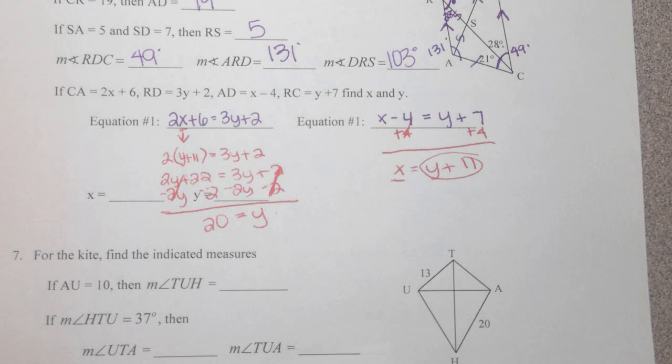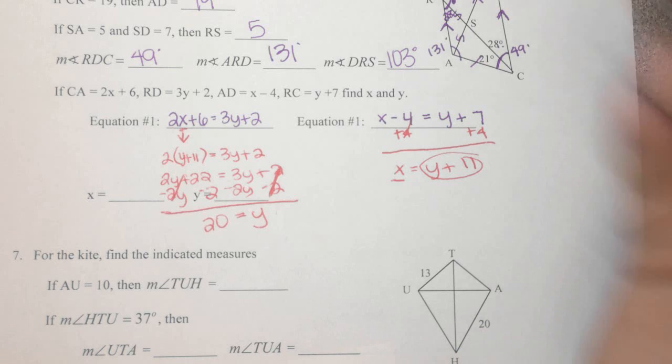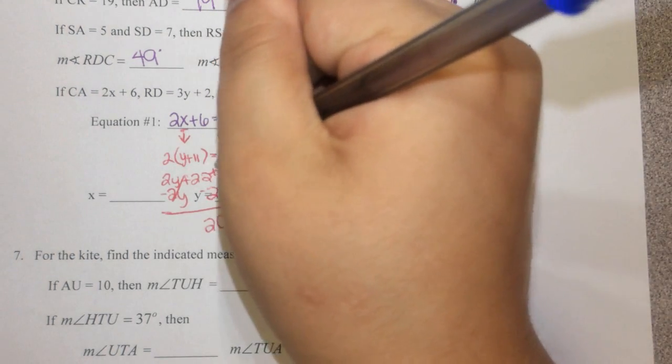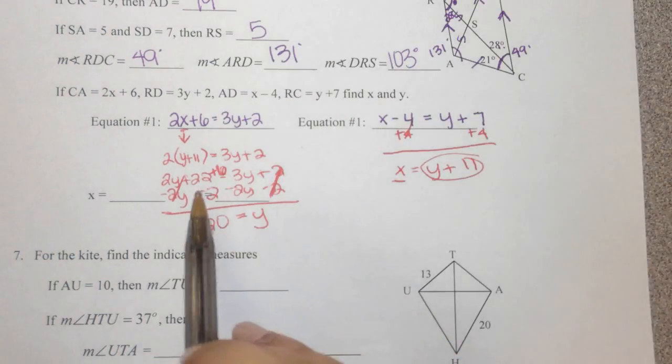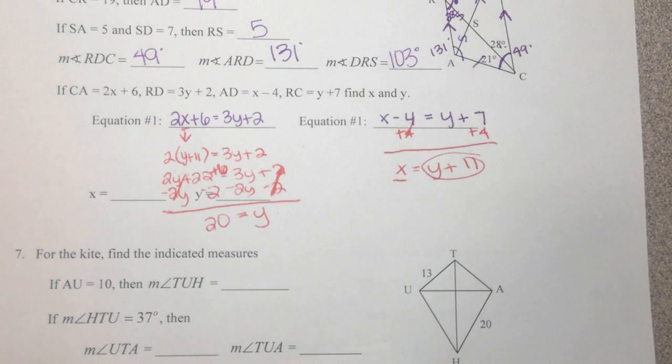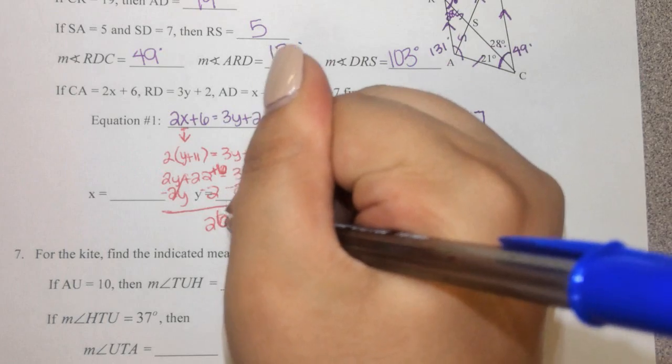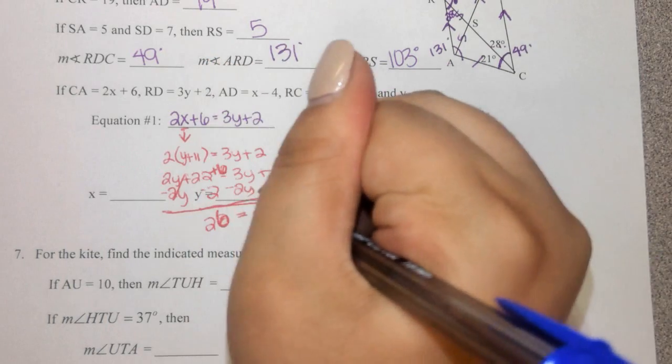What did I do wrong now? Oh, I found it. What did I forget? Nope, I forgot something. This plus 6 right here, I just kind of got rid of it. So I have to add in that plus 6. So that's going to be 22 plus 6 is 28 minus 2. That gives me 26.